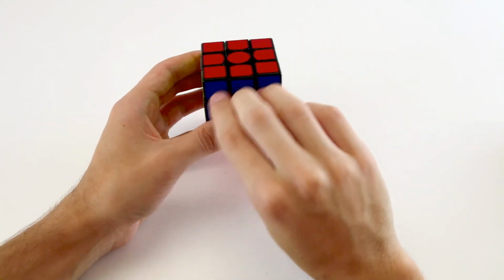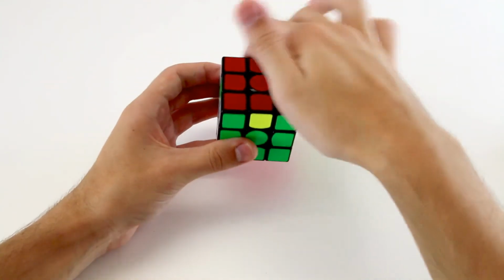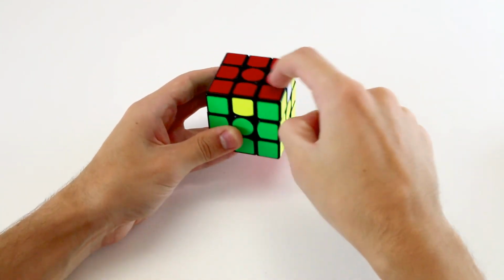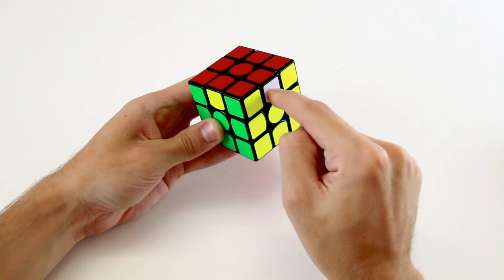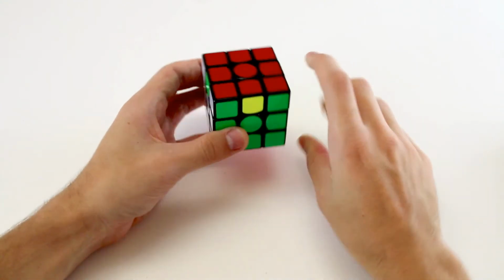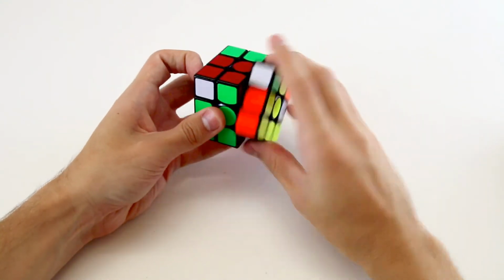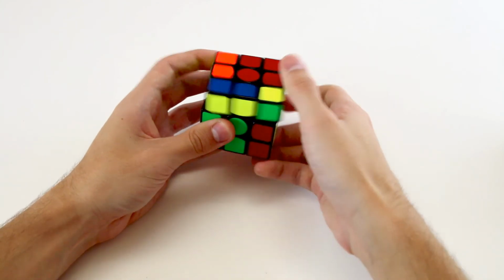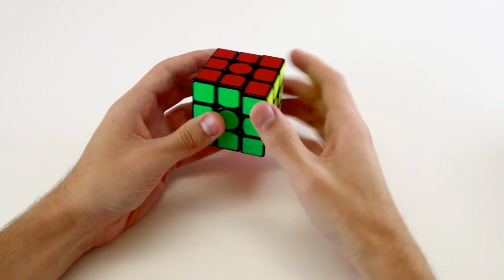Now we have this block here, this bar, so we can put it in the back, and we have our anti-clockwise edge permutation algorithm because this color is opposite to this color, which is like this. Now it's solved.